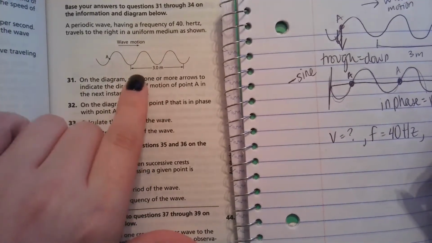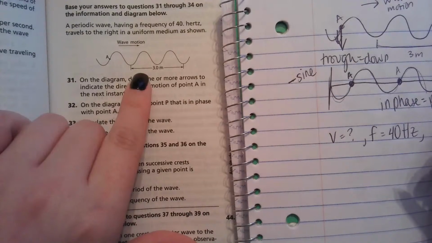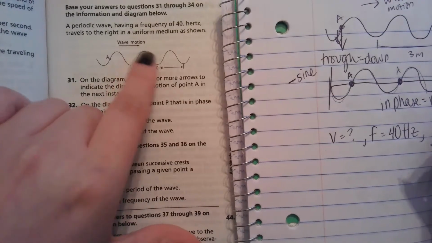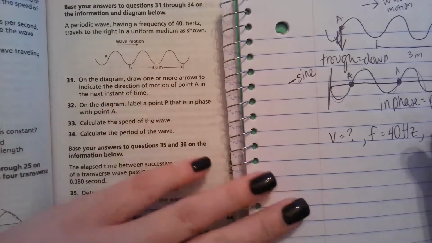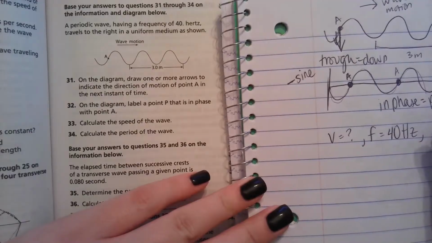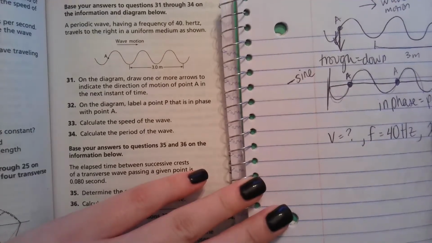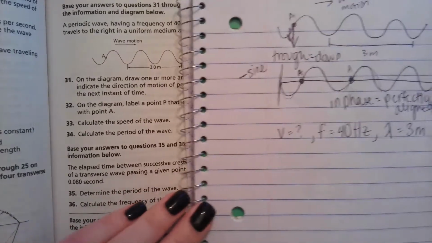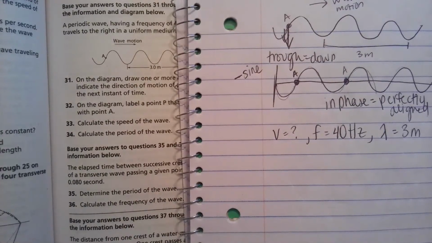We also have a distance. So 1, 2. So we have a wavelength of 3 meters. And we are looking to find the speed of this wave.